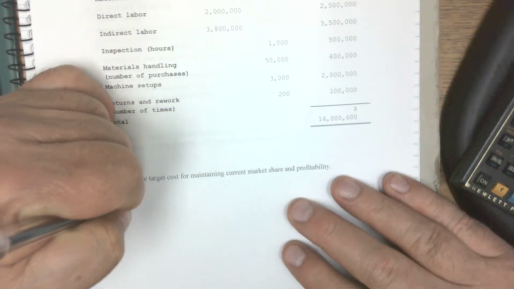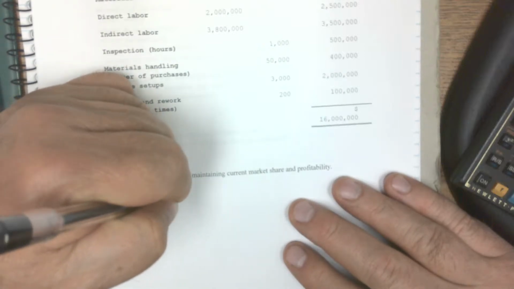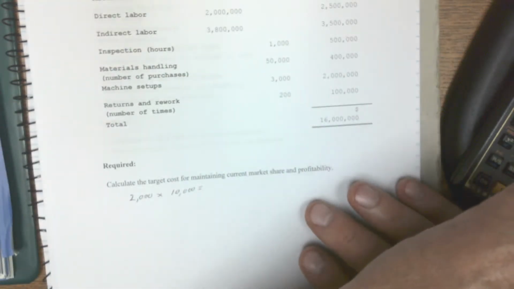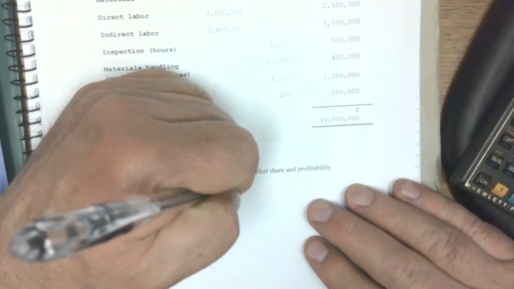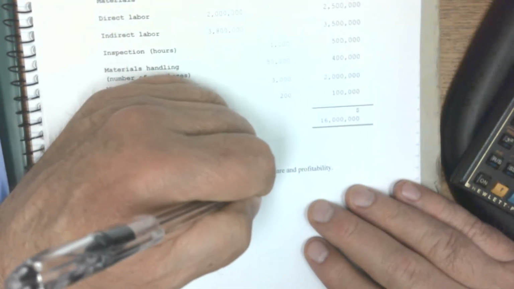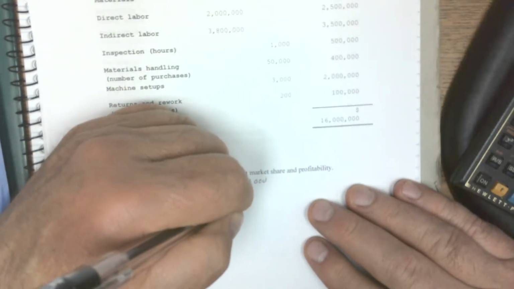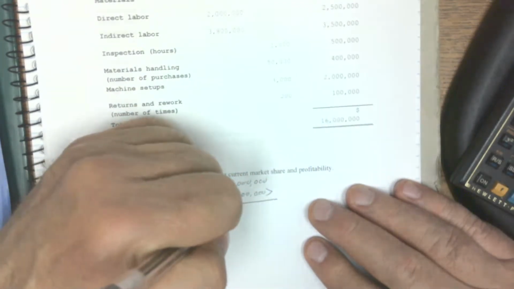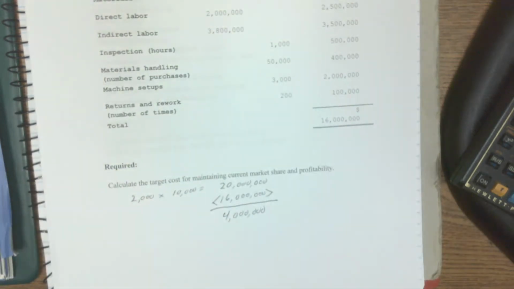We have sales of 2,000 times $10,000 per unit, which equals $20 million. Our current expenses are $16 million. That gives us $4 million in profit.